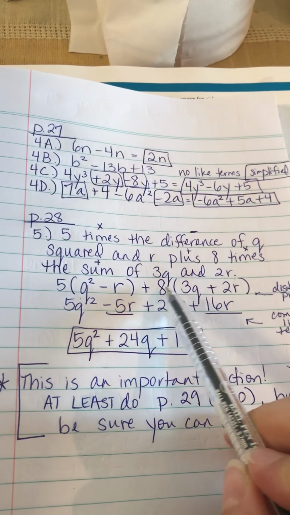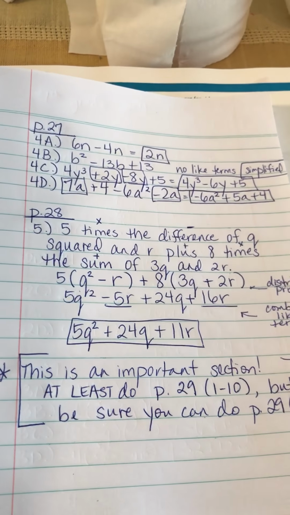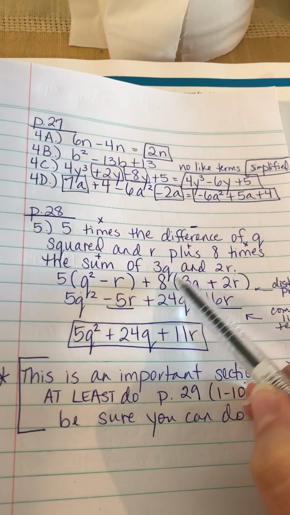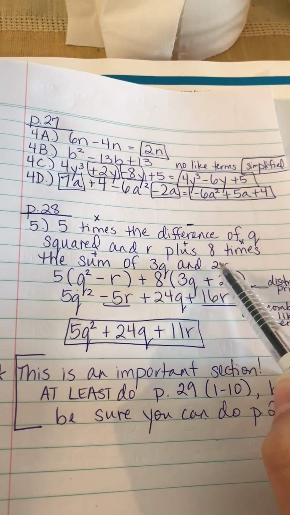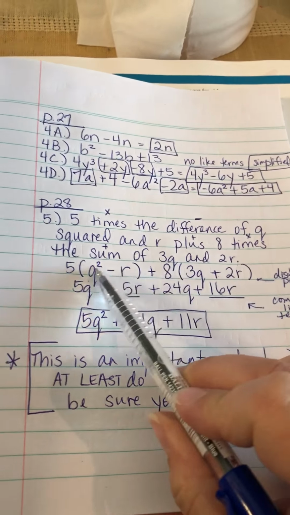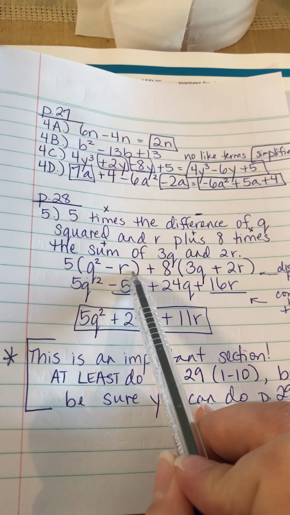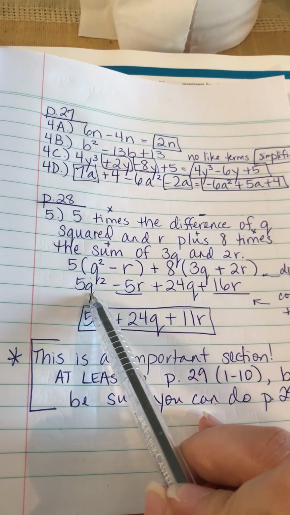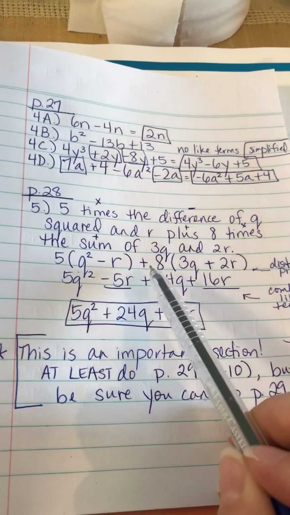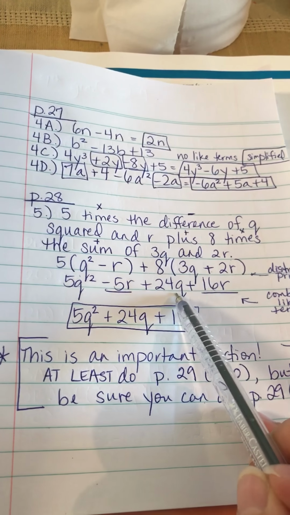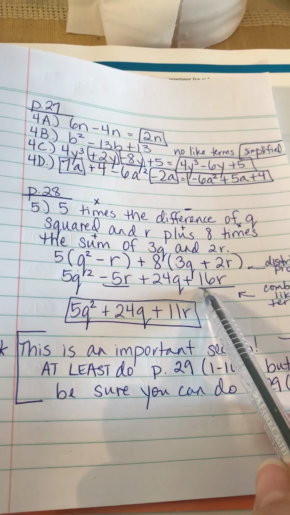plus 8 times a sum. Here again, it's times a sum, so we need parentheses again, so it's 8 times the sum, which is addition, of 3q and 2r. So here's my expression, and to simplify, I'm going to distribute the 5. 5 times q squared is 5q squared. 5 times negative r is negative 5r. 8 times 3q is 24q. 8 times 2r is 16r.